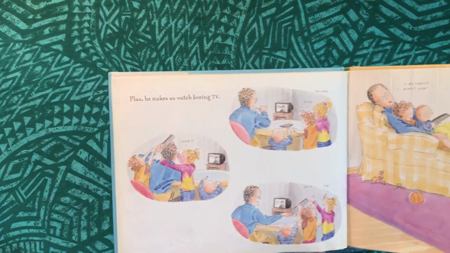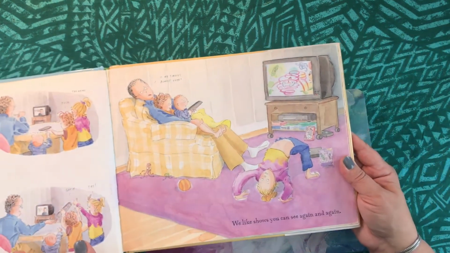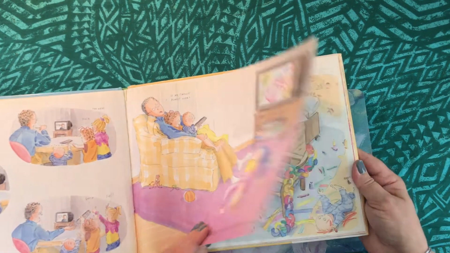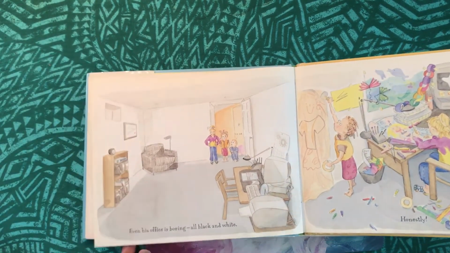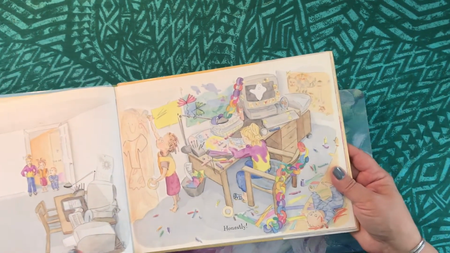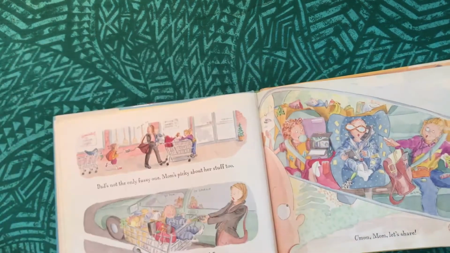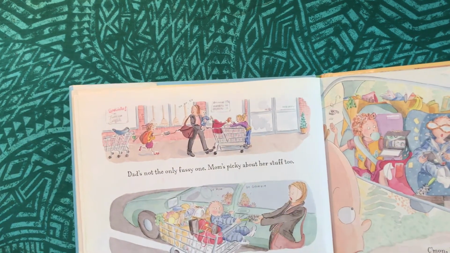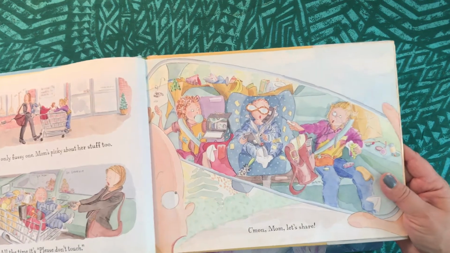Plus, he makes us watch boring TV. We like shows you can see again and again. How many of you watch the same Disney movies over and over? I know you do. Even his office is boring, all black and white. Honestly. Dad's not the only fussy one. Mom's picky about her stuff too. All the time it's, please don't touch. Come on, Mom, let's share.